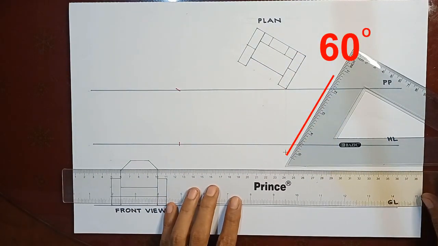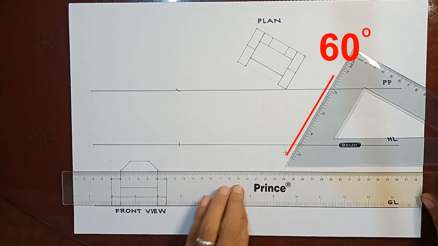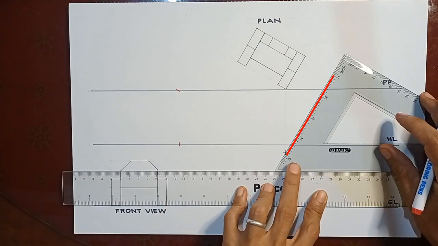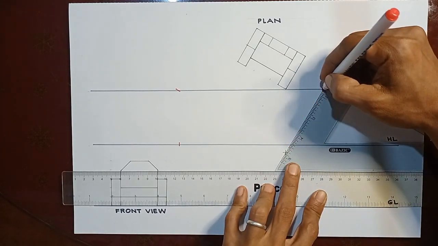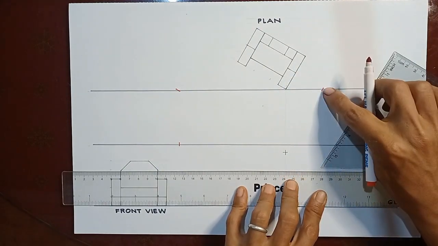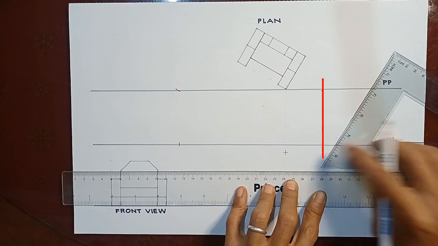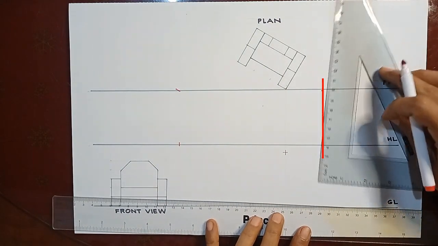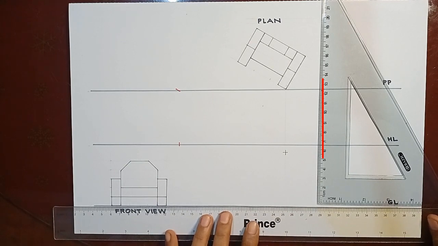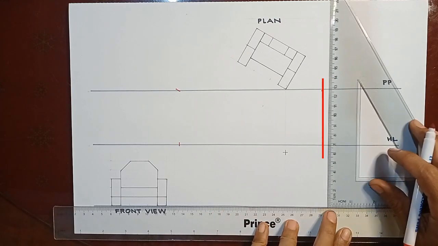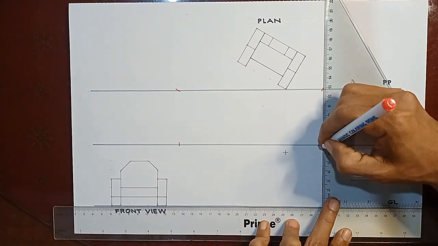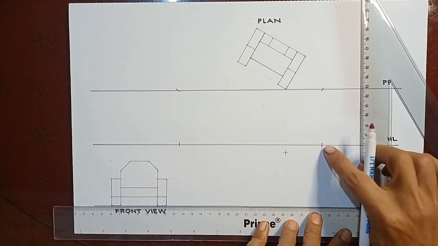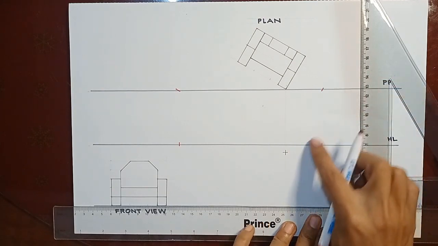However, use 60 degrees angle for projection from the station point towards the picture plane. Then, project it vertically towards the horizon line. Now you have established the vanishing points.